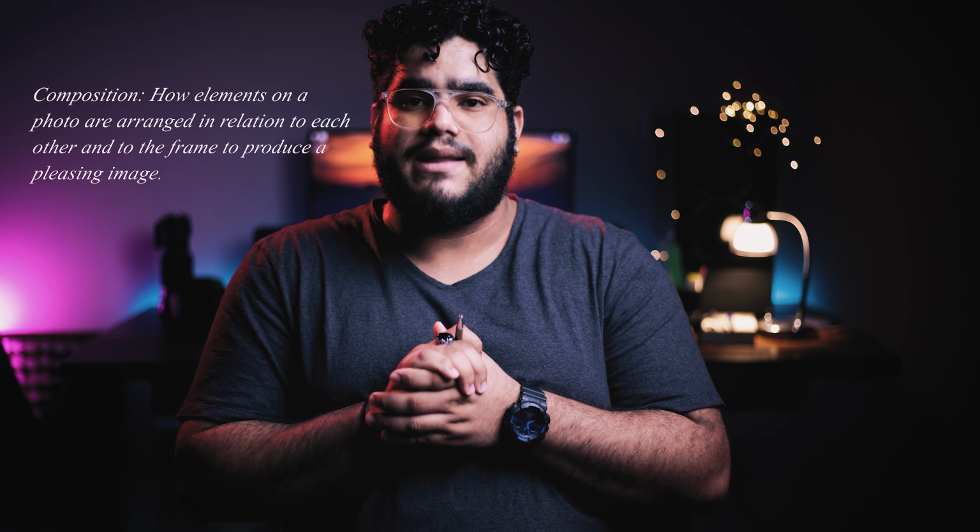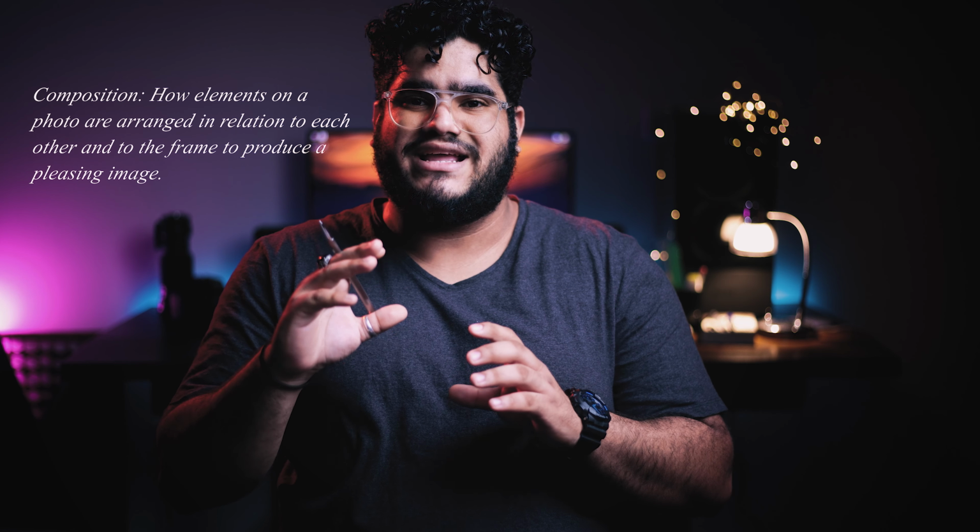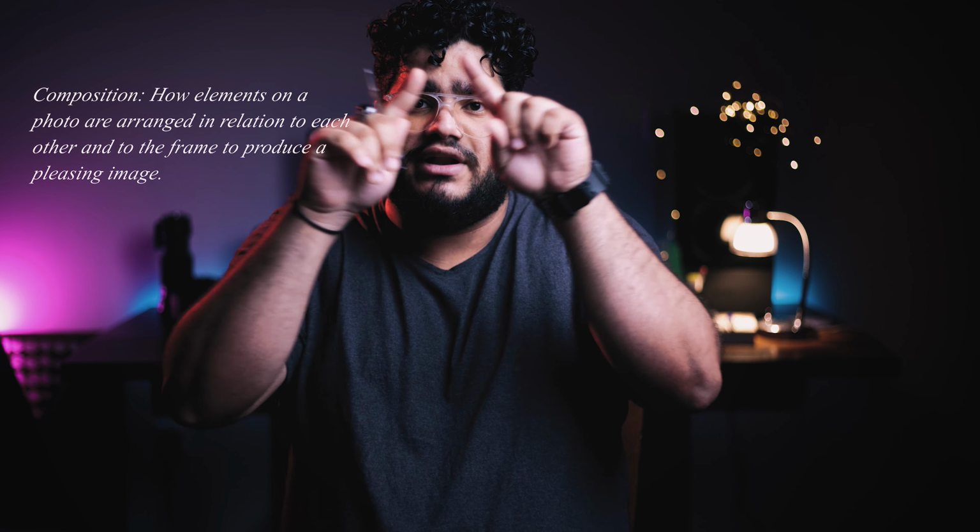So what do we mean when we say composition? Composition means how elements in a photograph are arranged relative to each other and relative to the frame. You see, this frame of the camera, how we arrange the elements. Right now I am centered, okay? So this is called center weight composition. How the elements are arranged to each other and how these elements are arranged in the frame is what we call composition. There are 5 main principles that guide these compositional elements or rules.